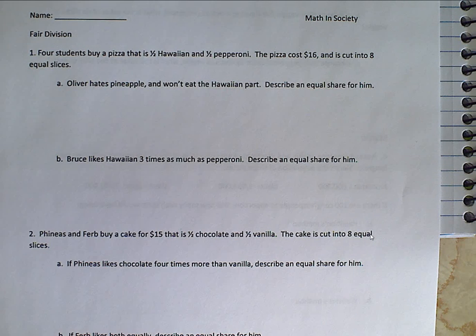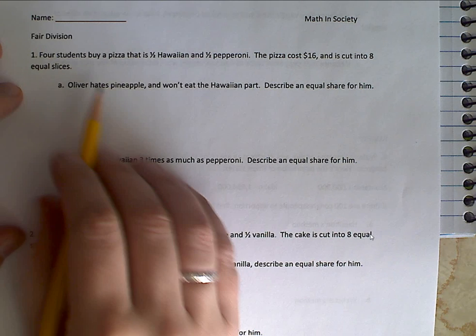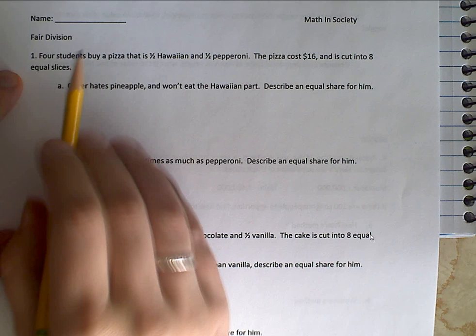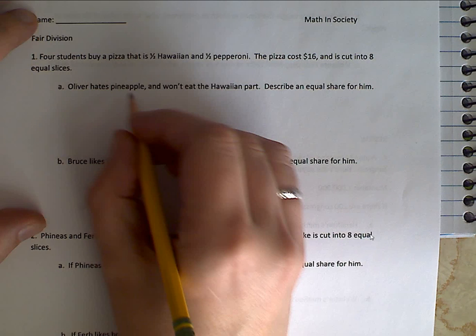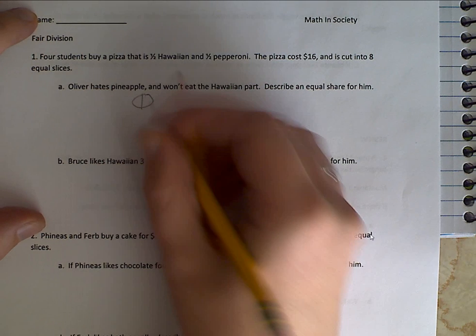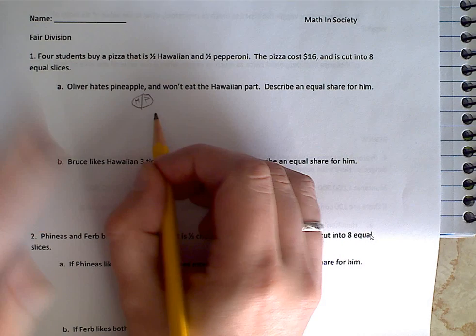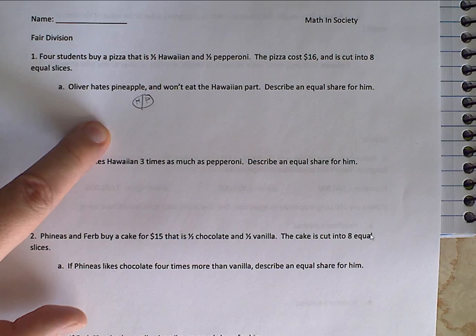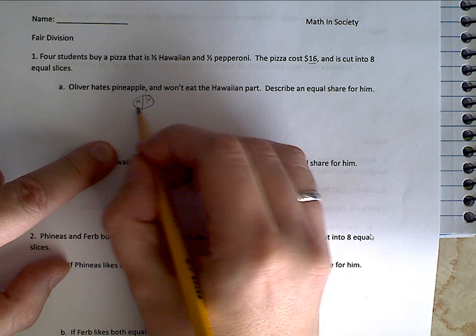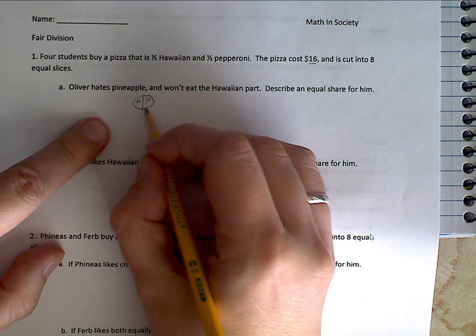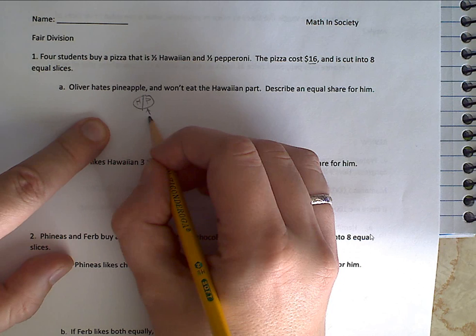Okay, so 4 students, okay, quiet. 4 students buy a pizza that is half Hawaiian and half pepperoni. The pizza costs $16 and is cut into 8 equal slices. Oliver hates pineapple and won't eat the Hawaiian part. So we've got this pizza that is half Hawaiian and half pepperoni. Oliver will not eat the Hawaiian part. So if we've got 4 people who are buying the pizza, then according to Oliver, the $16 only goes towards the pepperoni part. So x is equal to 16.